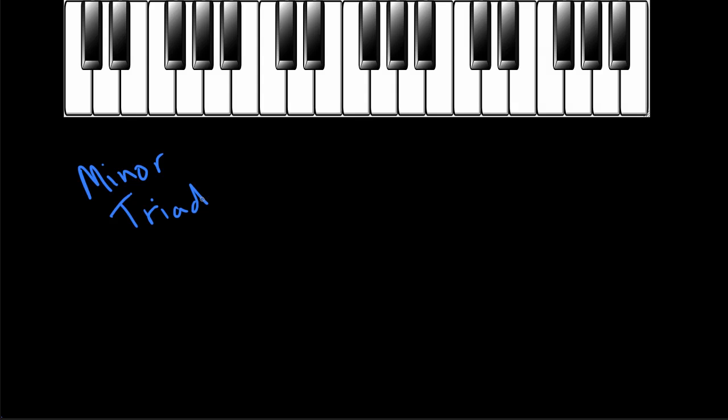So say we wanted to build one of these minor triads, well, how do we do it? Well, it's very, very simple and very similar to the way we built a major triad. If you remember, one way of constructing a major triad was to take the 1st, 3rd and 5th degrees of a major scale. So this is our C major scale here, and we took the 1st, 3rd and 5th scale degrees. Now we're going to do exactly the same thing if we want to build a minor triad, except that instead of starting with a major scale, we're going to start with a minor scale.